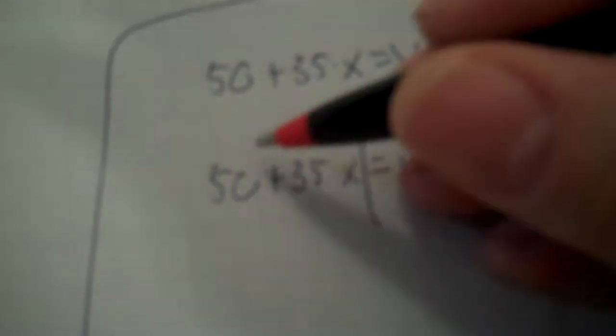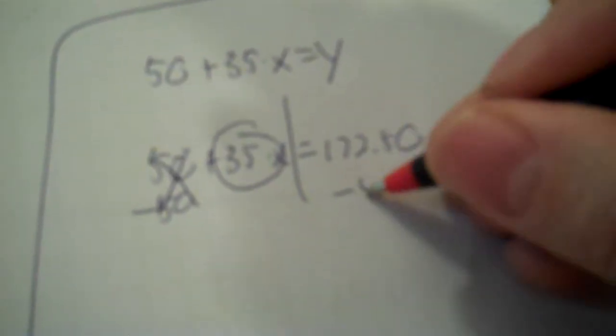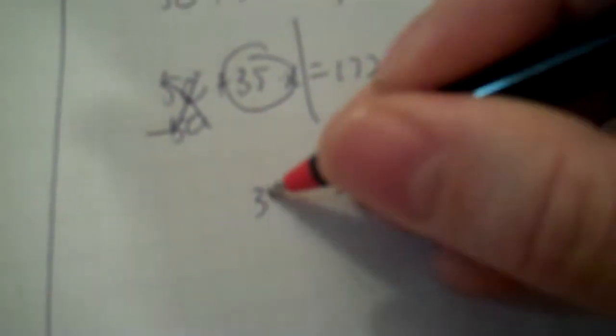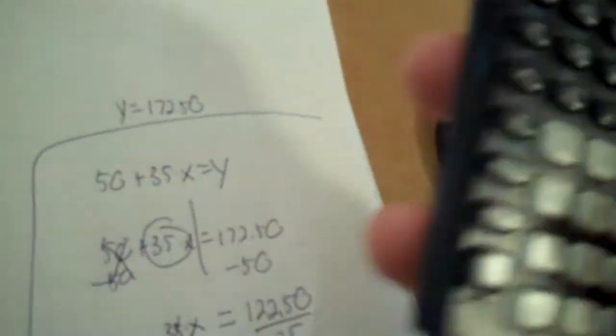Okay, now the x, put a wall on the side of the x. It's got a plus and a times, so you circle the times. You get rid of the 50 by minusing. Okay, 172.50 minus 50 is 122.50. Then you just divide each side of your equation by 35 and you have your answer. 3.5.